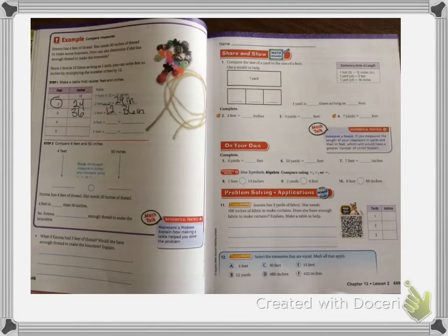Then my next spot is 4. I've been given 4 feet. I'm going to do 4 times 12 because there are 12 inches in a foot. 4 times 12, we get 48 inches. And then 5. We could do 5 feet times 12 inches, and that would give us 60 inches. So, again, feet is the bigger unit of measure. So you do the amount of feet times the amount of inches within the foot to figure out how many inches there would be in that many feet.